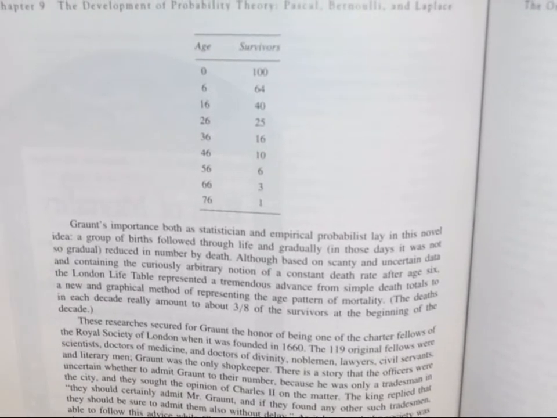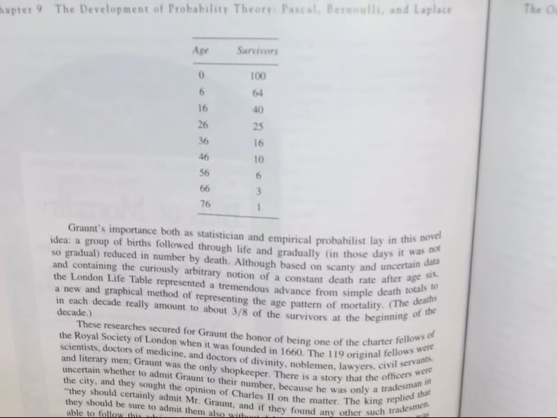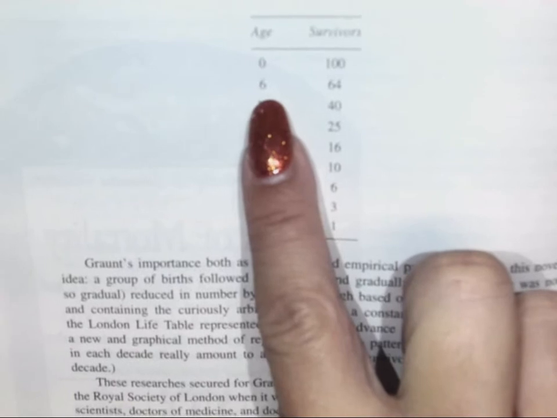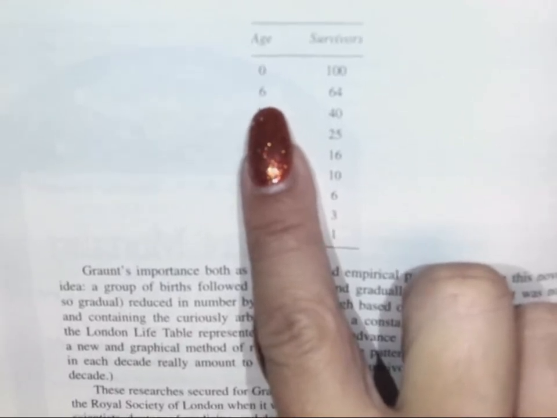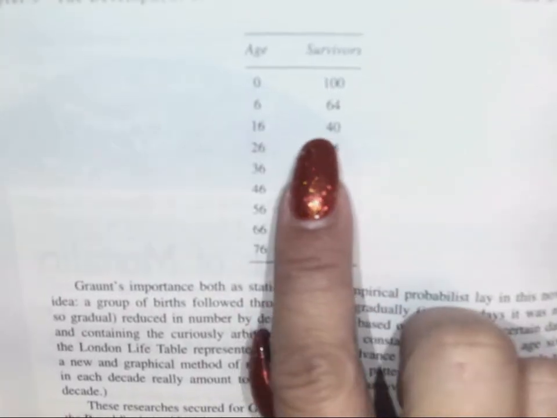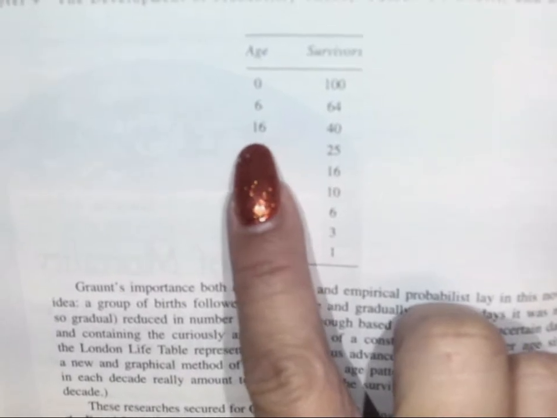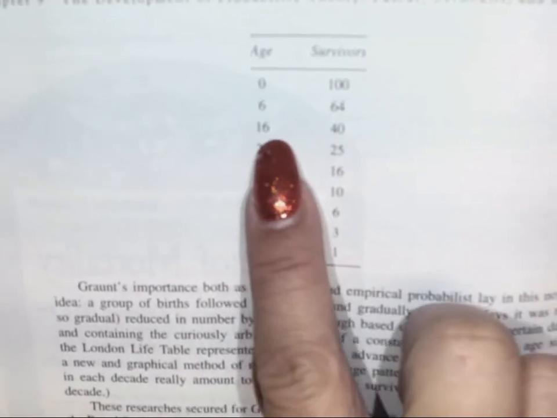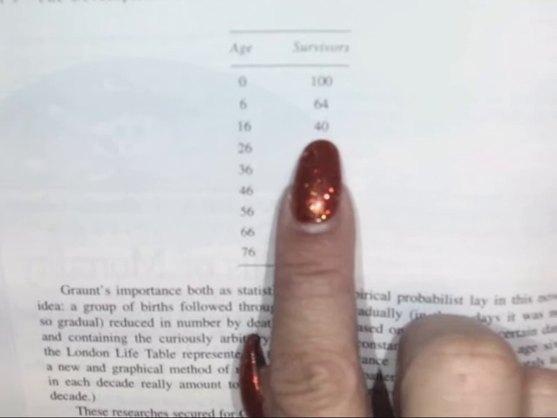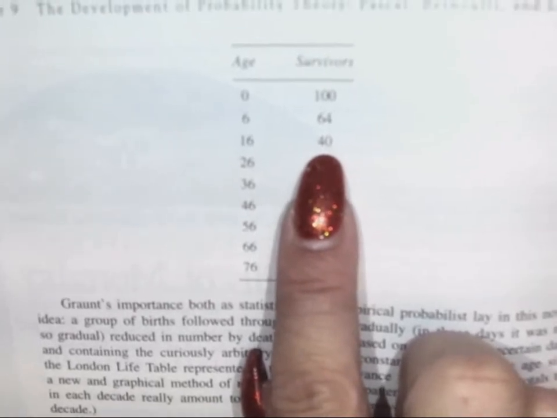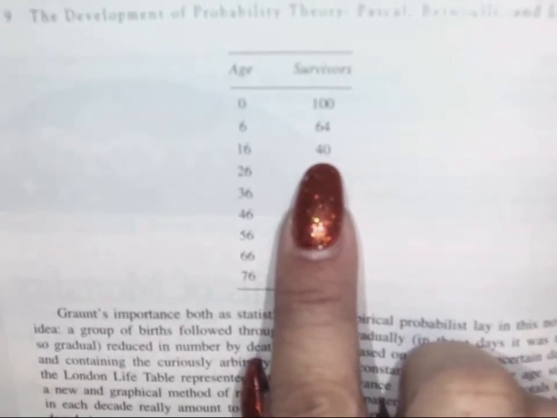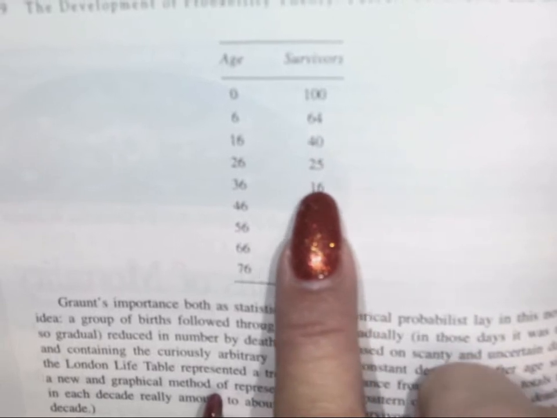So he goes through, he had a lot more data than 100, but he said per 100, okay, only 64 people are going to live to be 6 years old. That means 36 kids are dying out of each 100 that he was looking at in the different parishes around. And then he went basically by the decade after that. So 16, this would probably be considered barely about to be an adult back then. You know, this is about the time that people would be thinking about getting married. Only 40 people are living until 16. That means 60 people have died by the time they're 16. So that's a lot of mortality going on there.